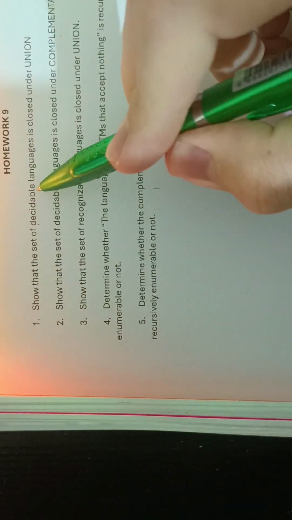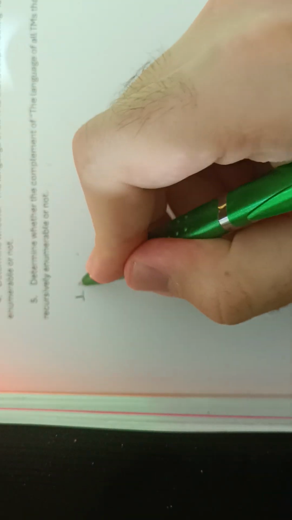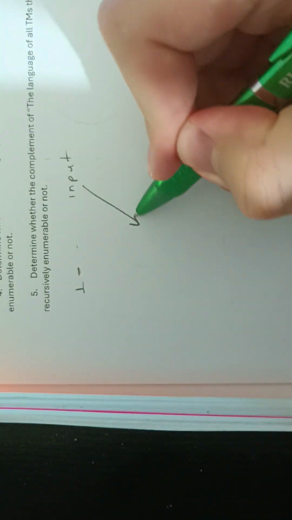Okay, let's draw it for the first question. The question says: show that the set of decidable languages is closed under union. Okay, let's start from here. We have to start with input, and we are going two ways, L1 and L2.